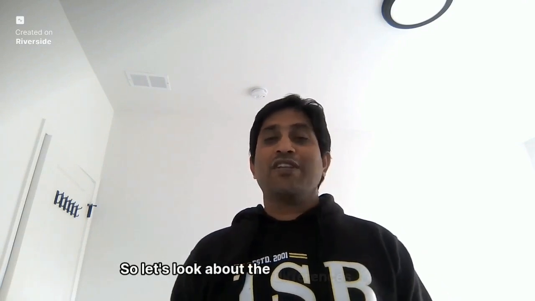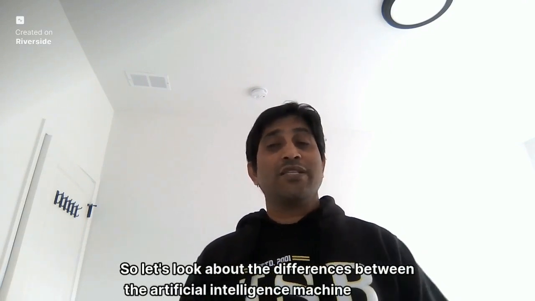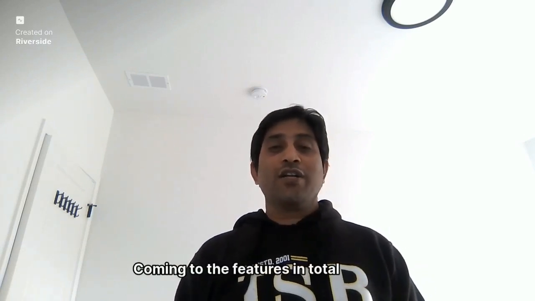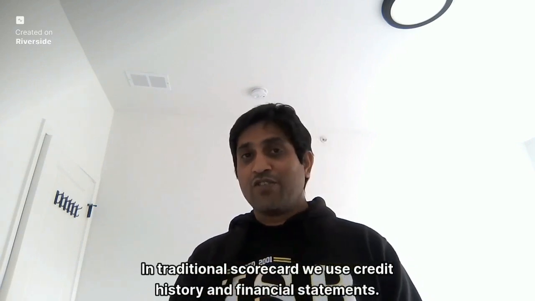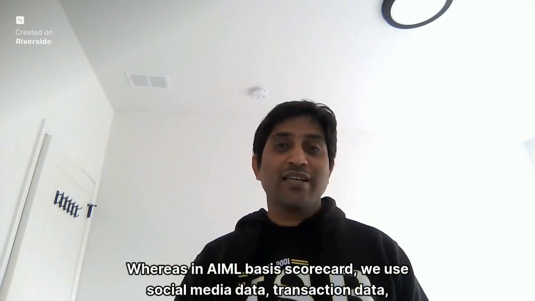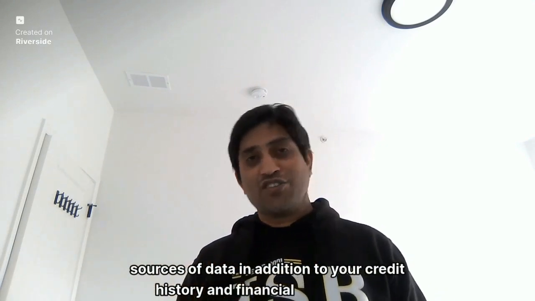So let's look at the differences between the artificial intelligence and machine learning based scorecard and the traditional scorecard. Coming to the features, in data sources, the traditional scorecard uses credit history and financial statements, whereas the AIML based scorecard uses social media data, transaction data, and alternative sources of data, in addition to credit history and financial statements.